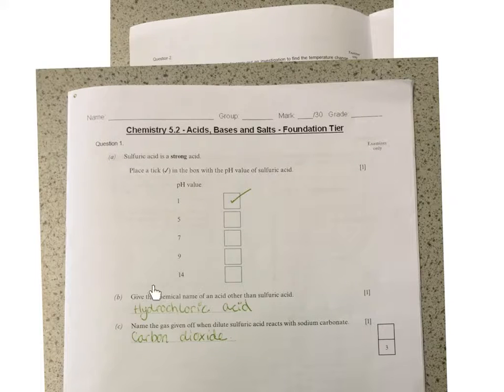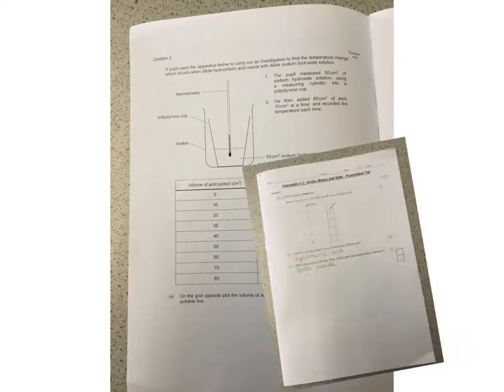Give the chemical name of an acid other than sulfuric acid. The easiest one to remember is hydrochloric acid. You could have a nitric acid, ethanoic acid, but the easiest one to remember is hydrochloric acid. Name the gas given off when dilute sulfuric acid reacts with sodium carbonate. So as soon as you see the word carbonate, you should be thinking carbon dioxide.